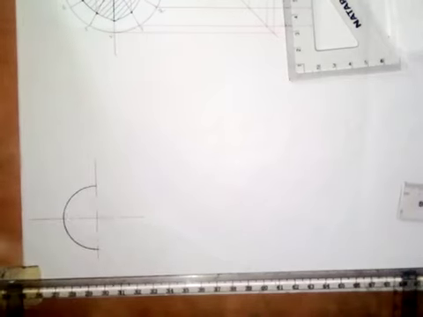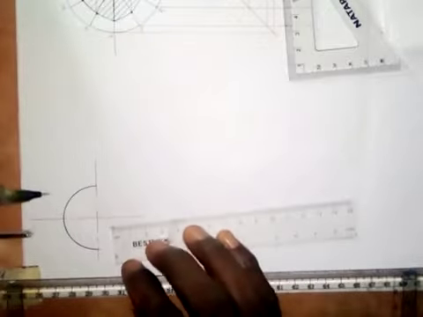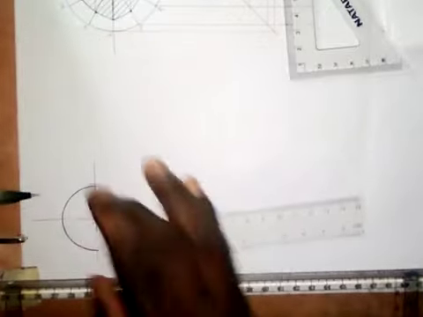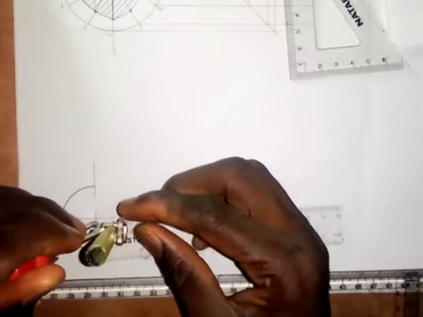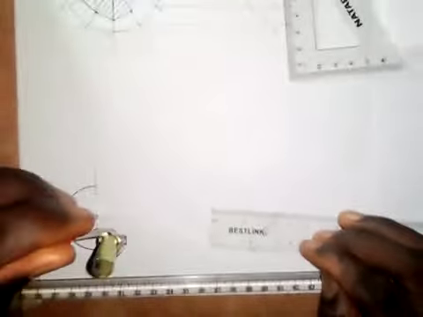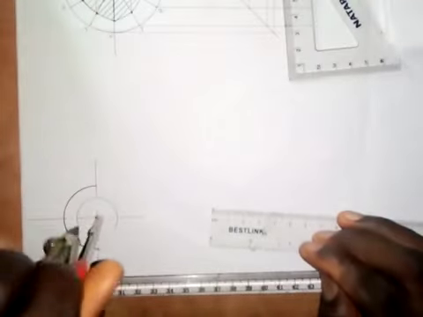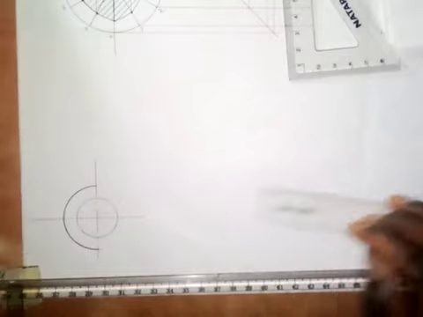Alright, so we have the semicircle, and the next one that we are going to do is the circle that is within this semicircle. As I said, the diameter is 25, so the radius is 12.5. So take a measurement of 12.5 millimeters, put a center here and draw the circle like this. Okay, so that is the circle.